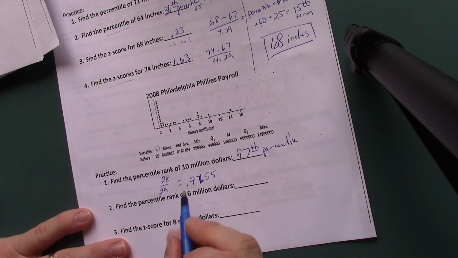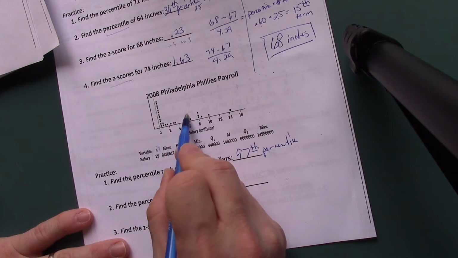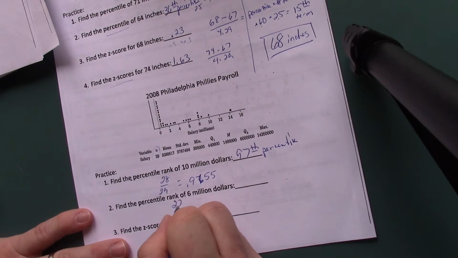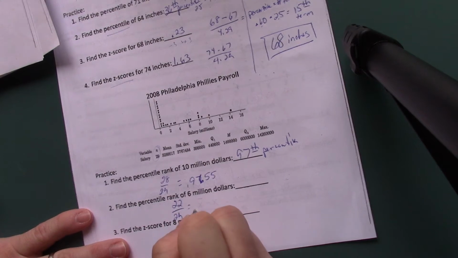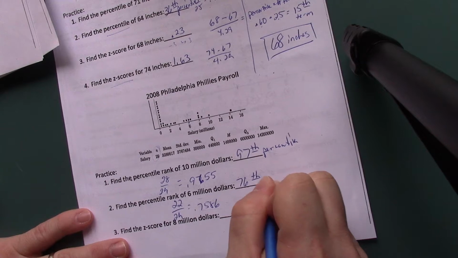Similarly, on the next one, for $6 million, maybe you have to count from here. I will just tell you, to save time, that it is the 22nd out of 29. That's 0.7586, which gives me the 76th percentile.